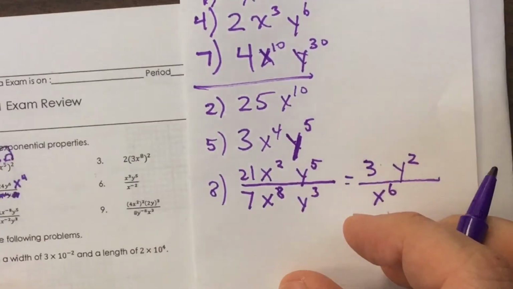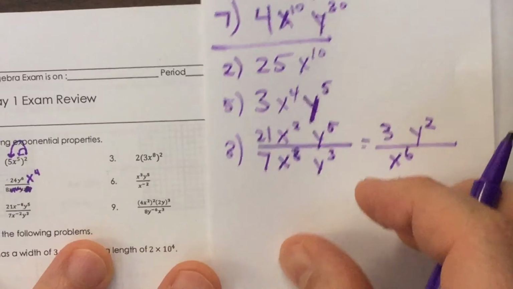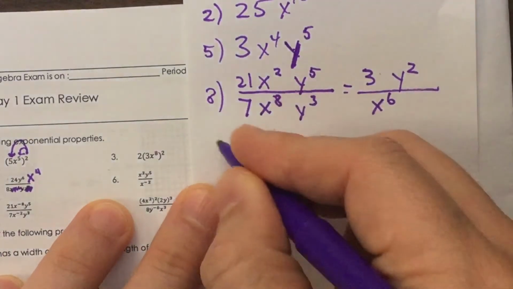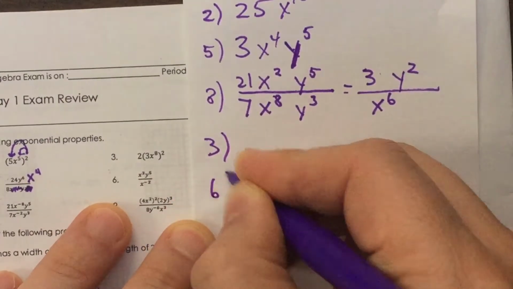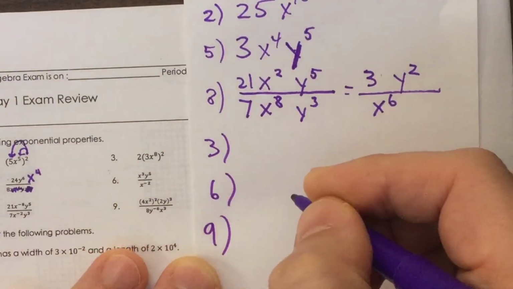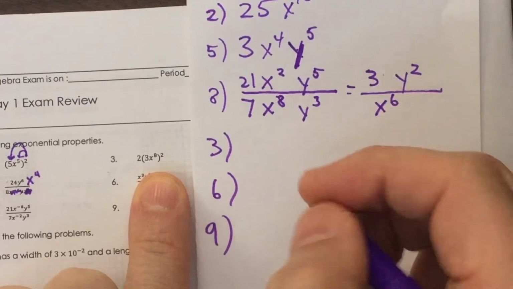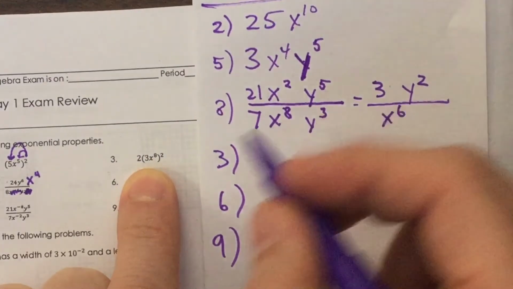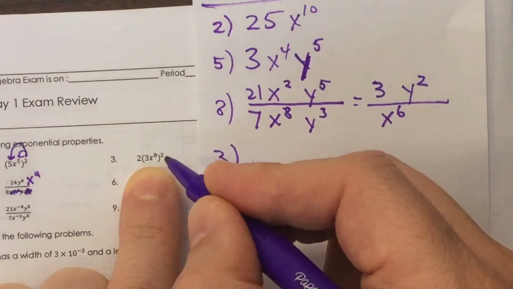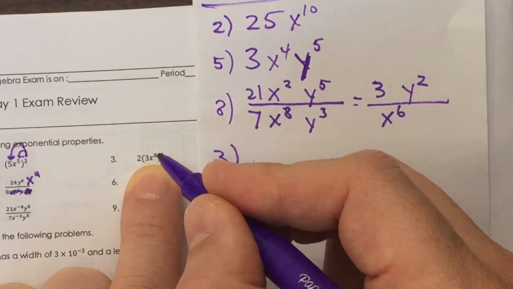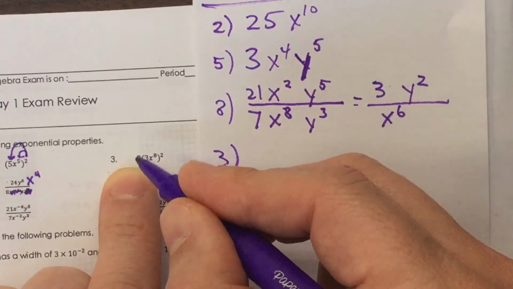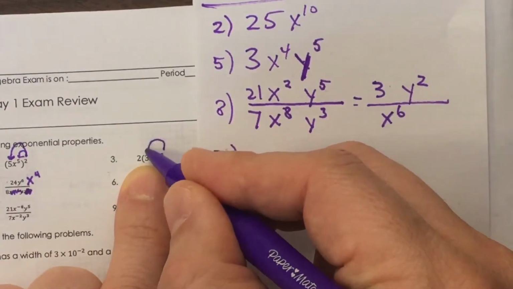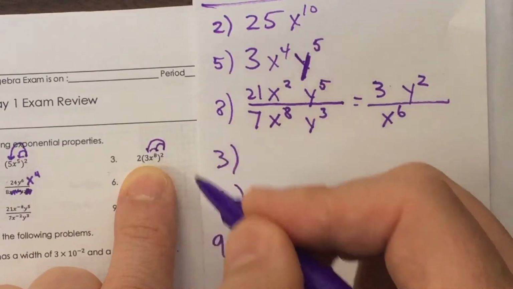Okay, number 3, 6, and 9. Let's do those now. All right, number 3, 6, and 9. So number 3, this is a lot more straightforward than the one we just did. Number 3, I have my exponent here on the outside of the parentheses. I have to do that first. I basically ignore this coefficient in the very front because he's not affected by that exponent. So I have that guy going here and here.